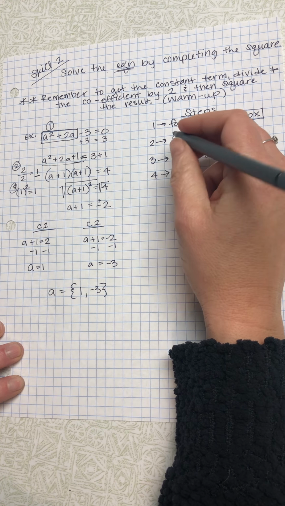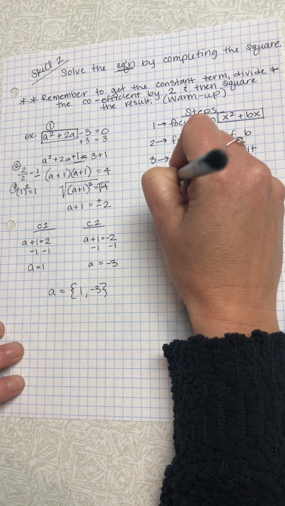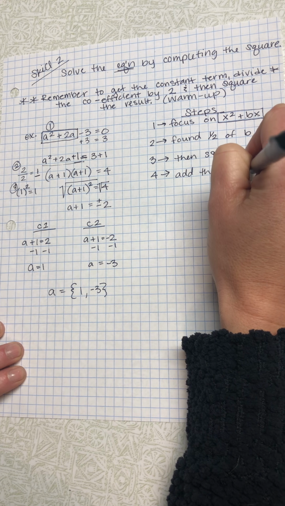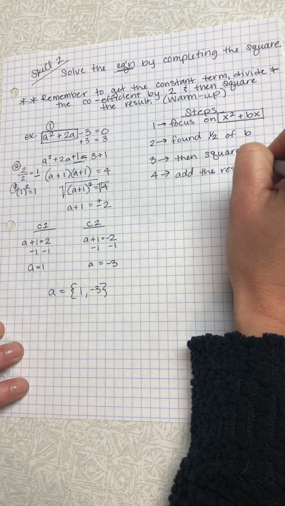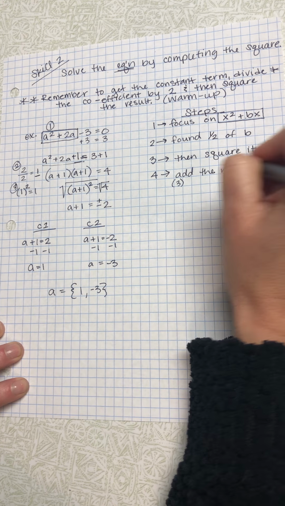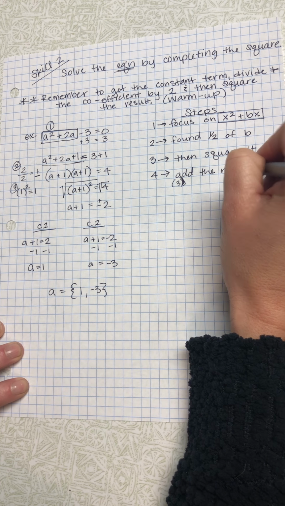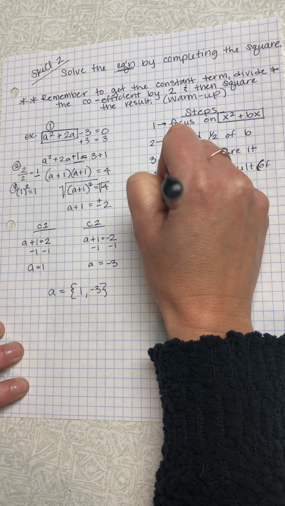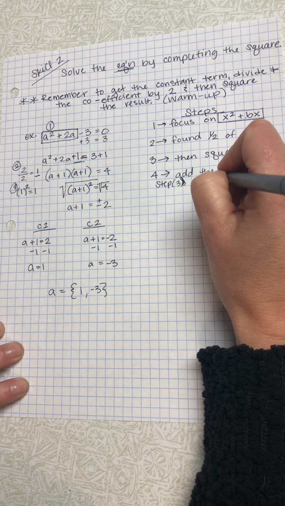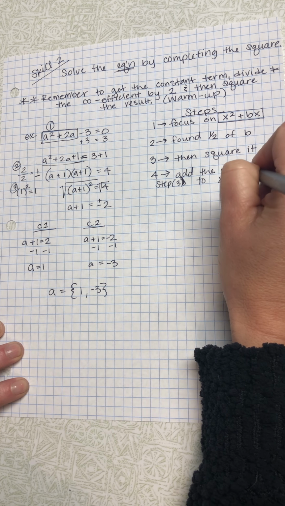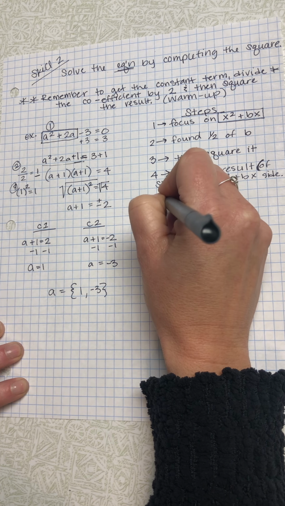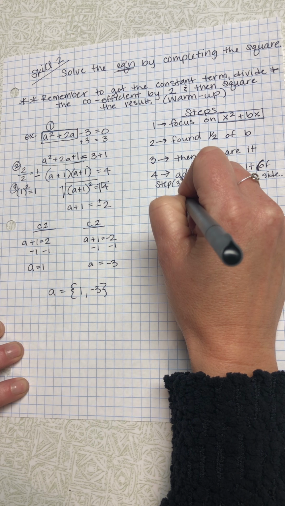So for 4, we're going to add the result of the third step to your x squared plus bx side. For number 5, we need to remember the twin rule.